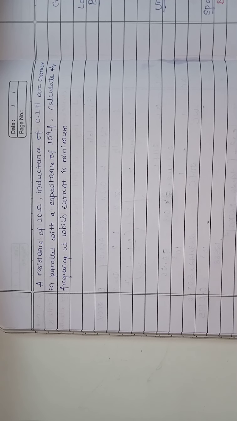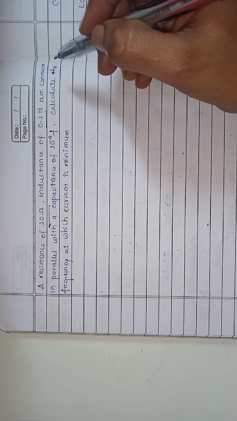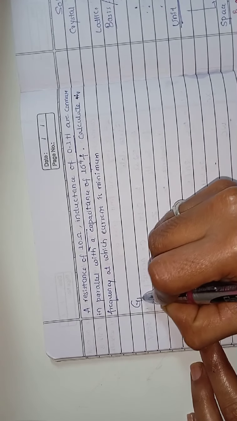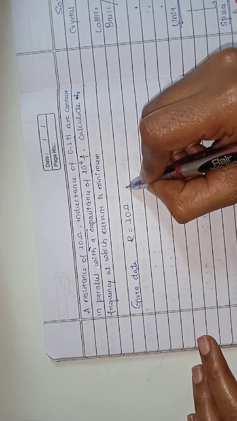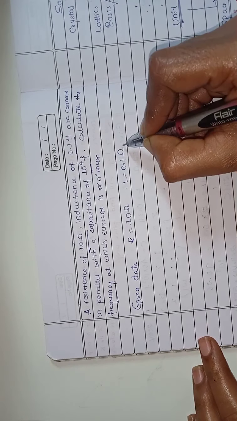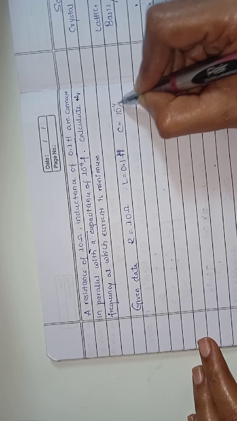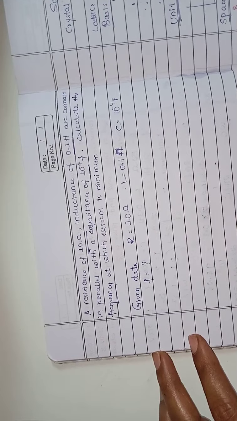Here one more problem is there, in parallel connection. The question is like this: a resistance of 10 ohm and inductance of 0.1 Henry are connected in parallel with a capacitance of 10 to the power minus 4 farad. Calculate the frequency at which the current is minimum, they have asked. So given data is R is equal to 10 ohm, inductance L is equal to 0.1 Henry, then capacitance C is equal to 10 to the power minus 4 farad.